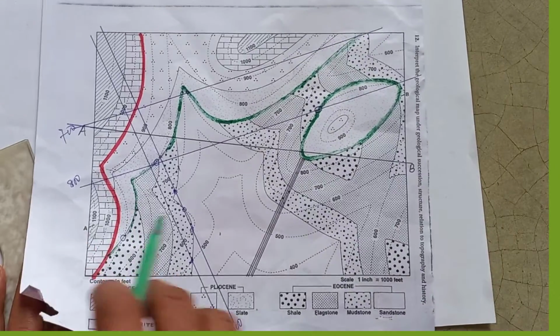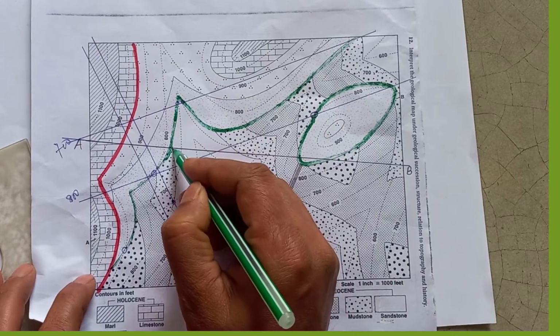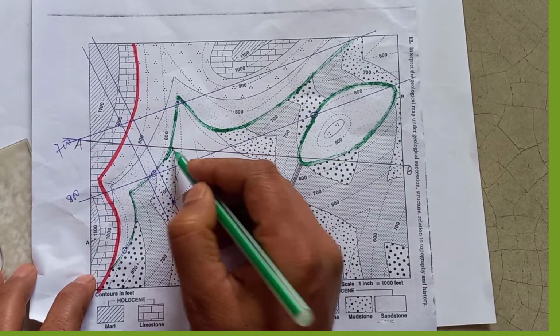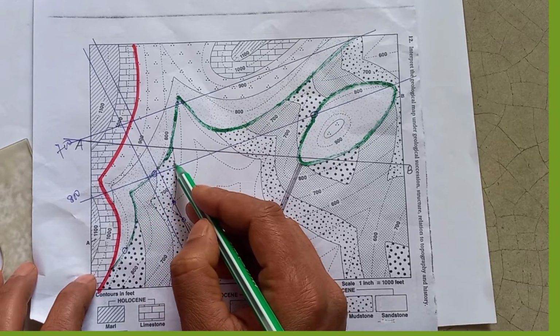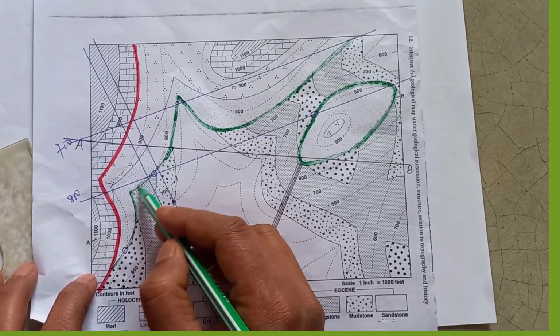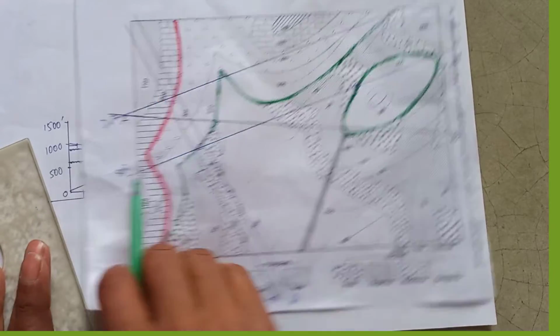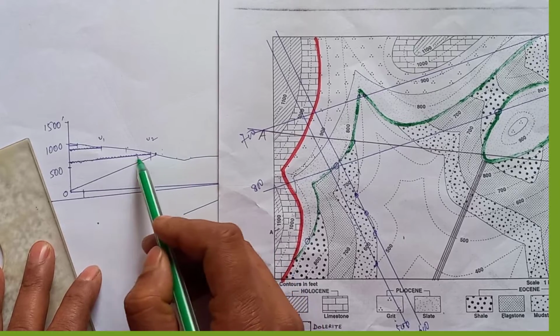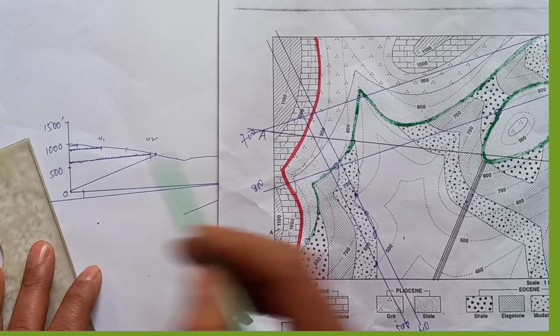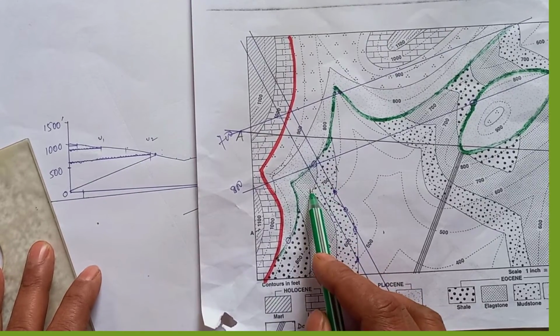But here you see we mark this bedding line, and this bedding line, under the unconformity. Here you see this is your bedding line and under the unconformity other bedding lines, this bedding line and this bedding line, disappear.